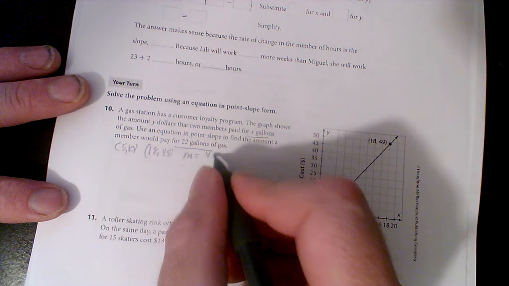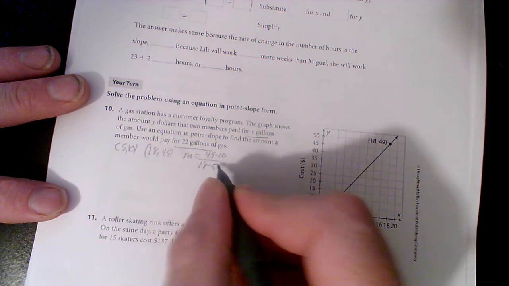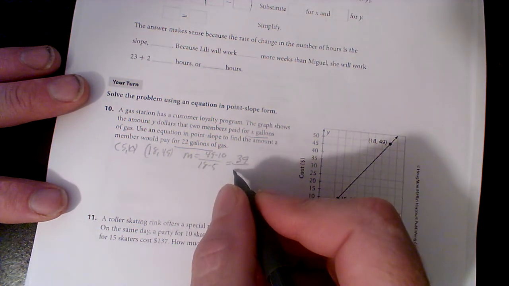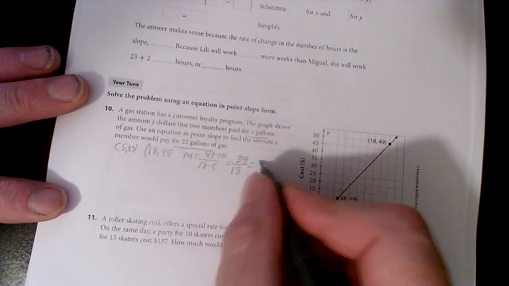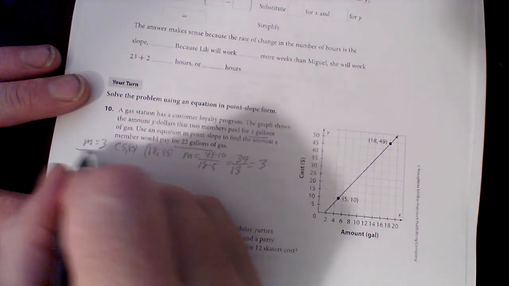49 minus 10 is our y's. 18 minus 5 is our x's. Which gets me 39 over, oh, they made it nice, 13, which gives me a slope of 3. So I know my slope is 3, and I'm going to use this first point.